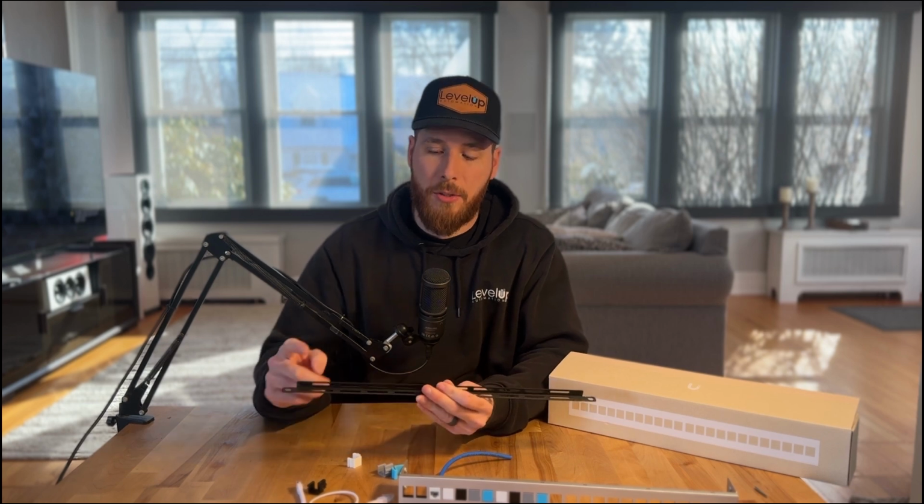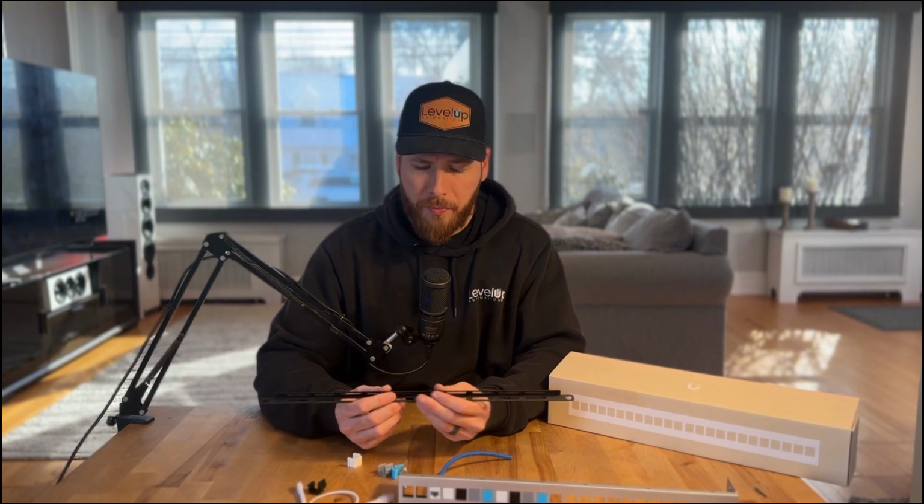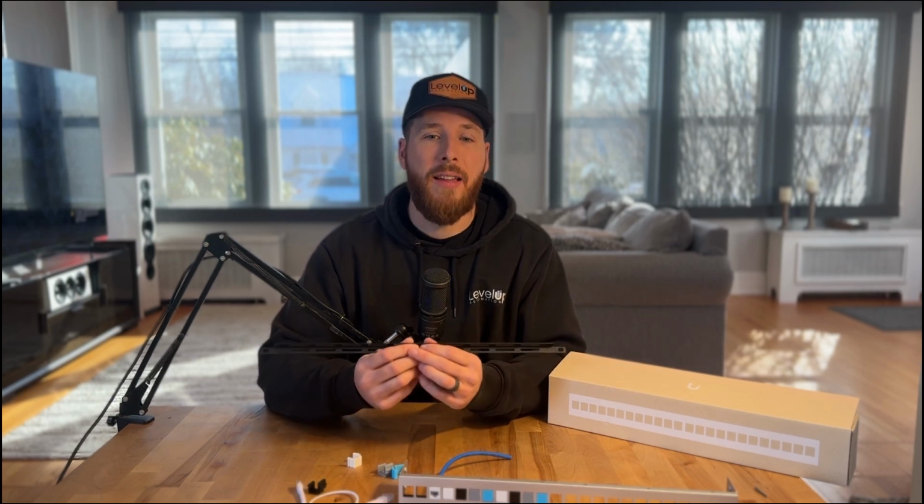What we do with a lace bar is it goes across the back where your trunk comes in, and it allows you to Velcro or zip tie off your cables in a nice neat orientation going all the way forward into your patch panel. Again, it just keeps things organized. There's no improvement in performance when you're utilizing something like this, but it does make everything more organized and easier to deal with if you have to troubleshoot something.